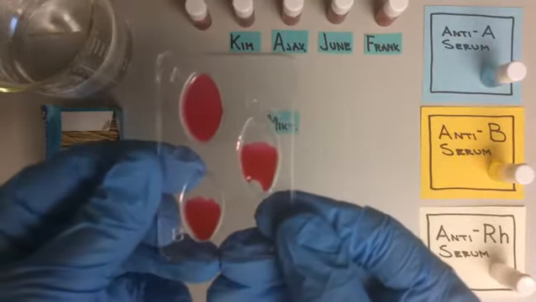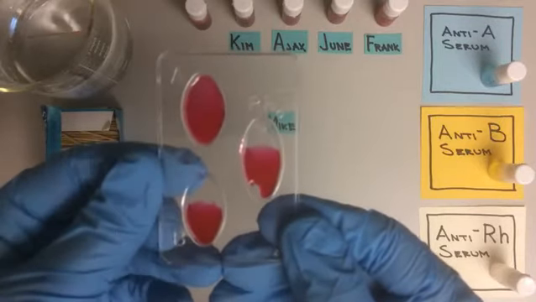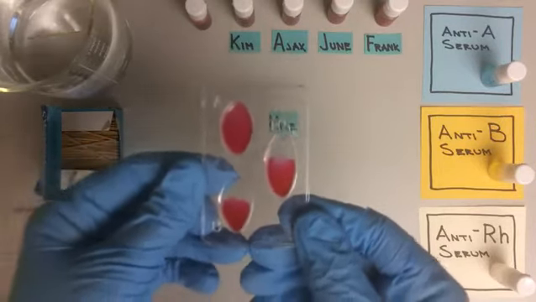And we see that the sample remains uniform, so there is no agglutination.